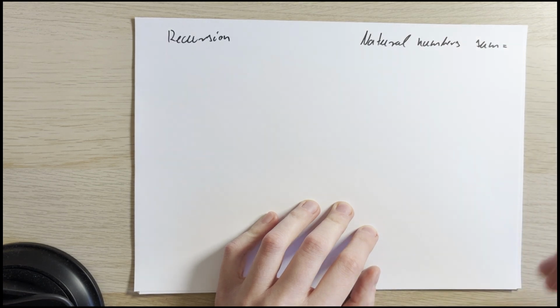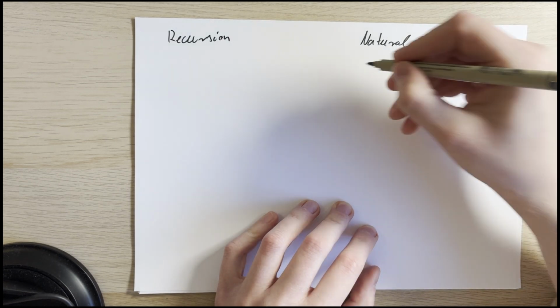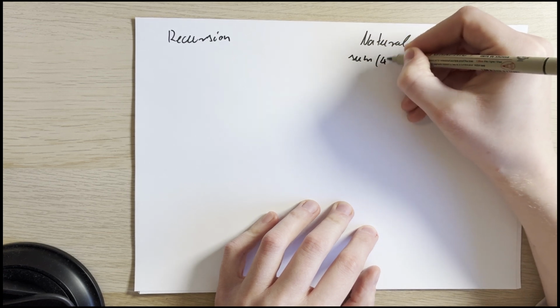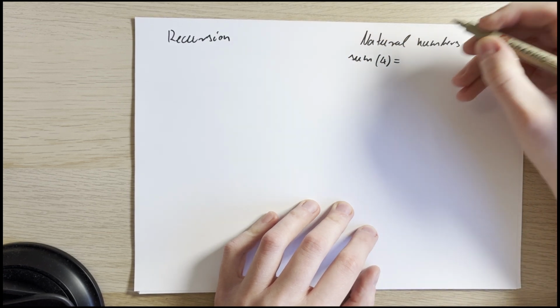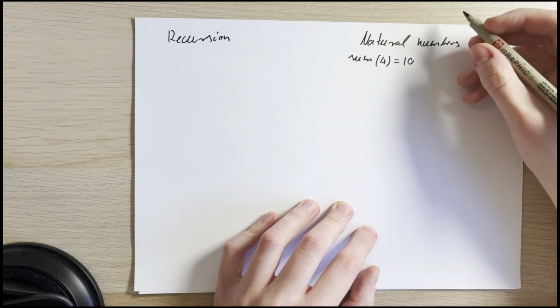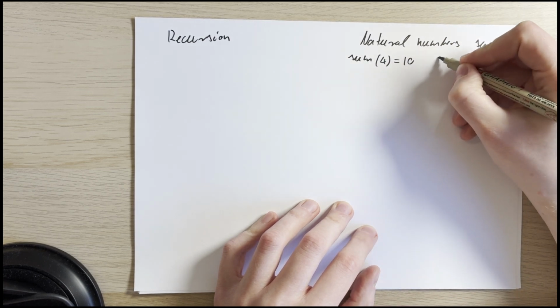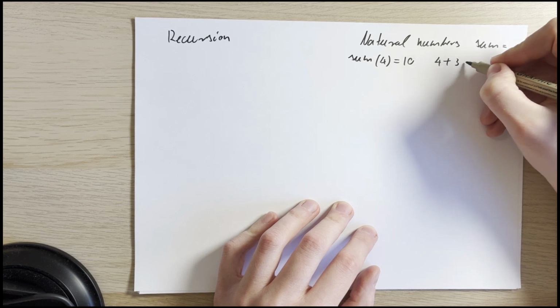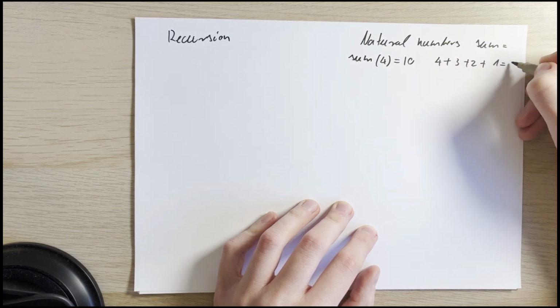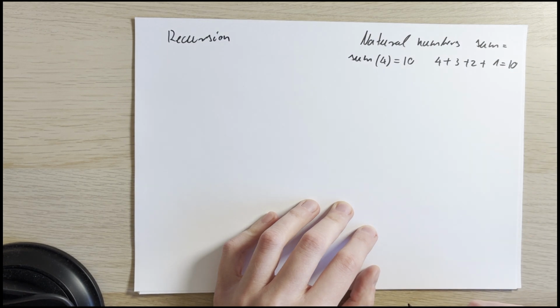If I have sum 4, for example, I want to get a return of 10. And how do we get to 10? Simply by adding 4 plus 3 plus 2 plus 1, and we get 10.